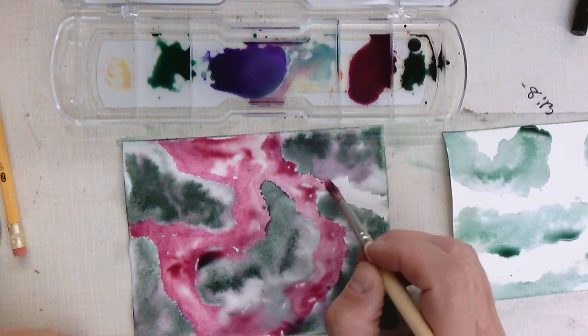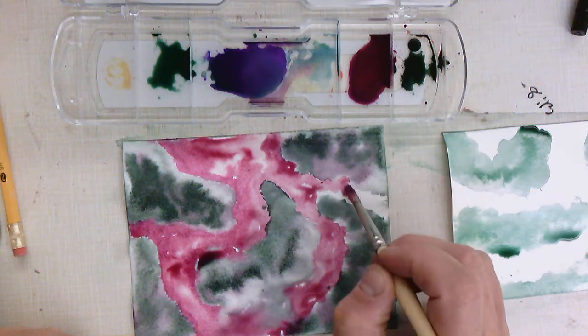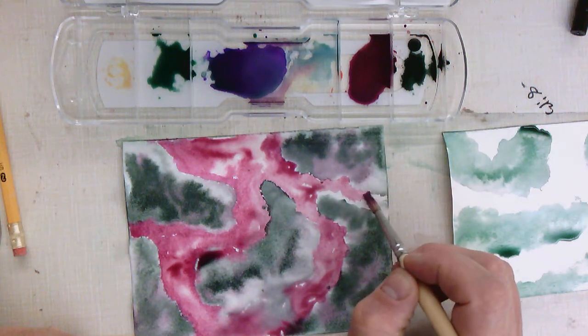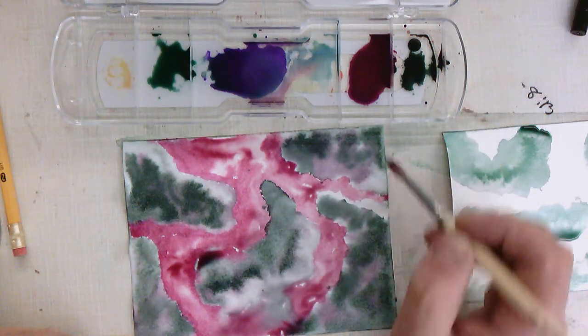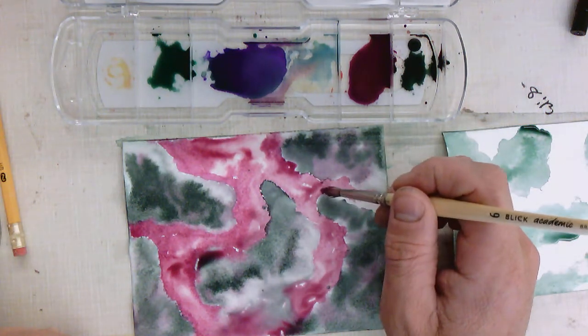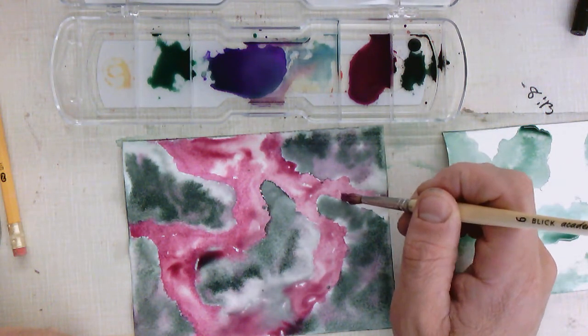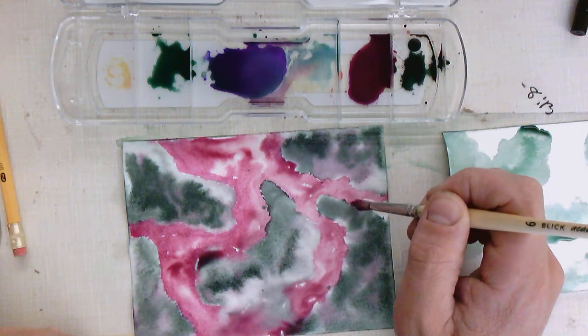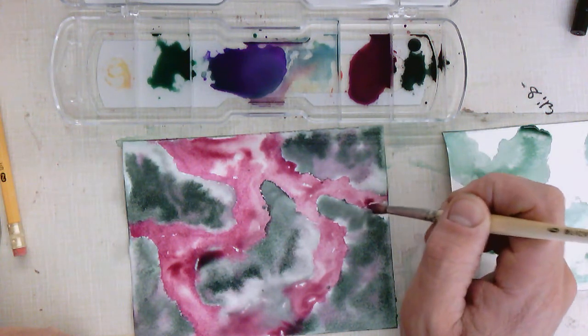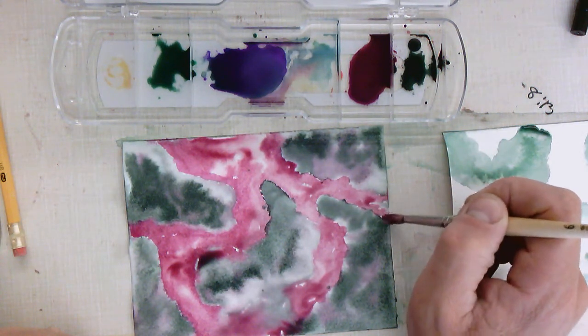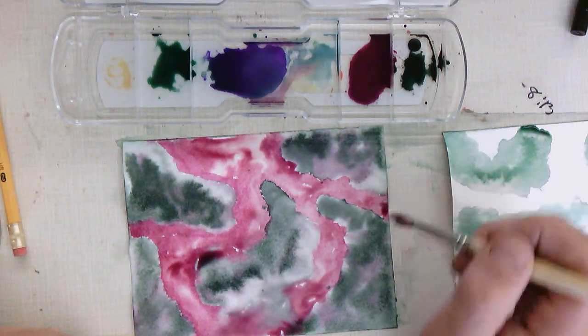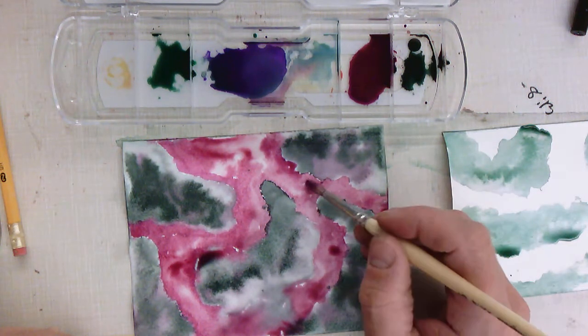But you don't want to purposefully mix them. You just follow the line and let the paint sort of do its thing. And if you're using a ridiculous amount of water and there's no areas where it's dry, that's fine too. It doesn't really matter. You're just doing your thing.